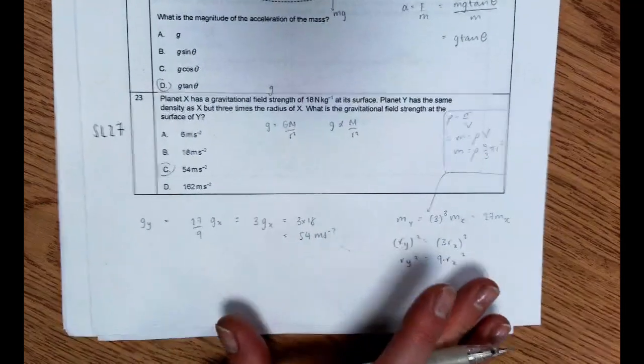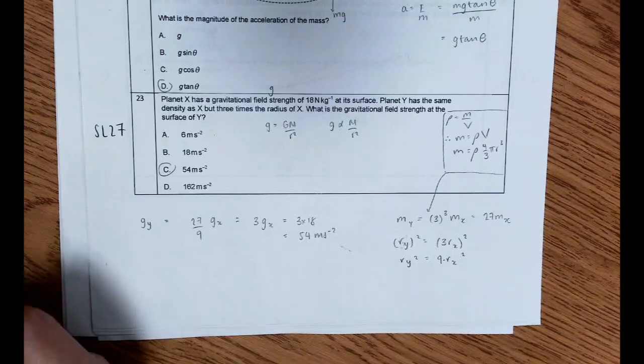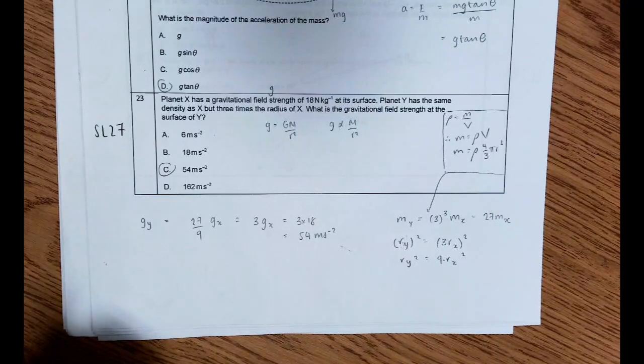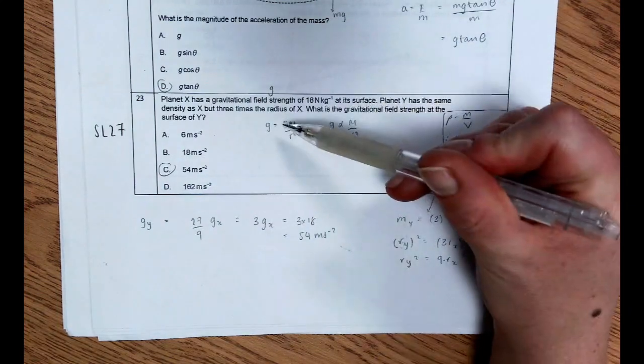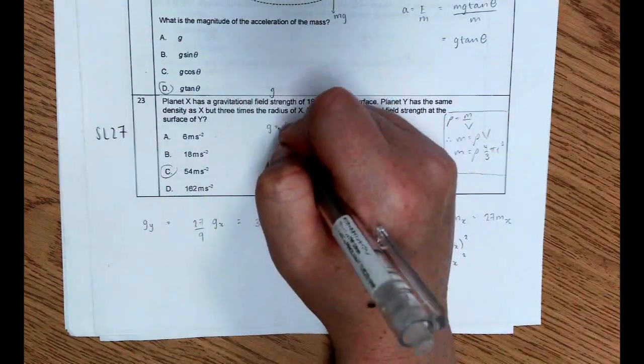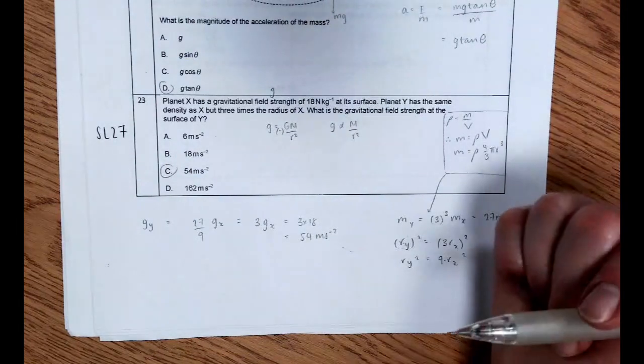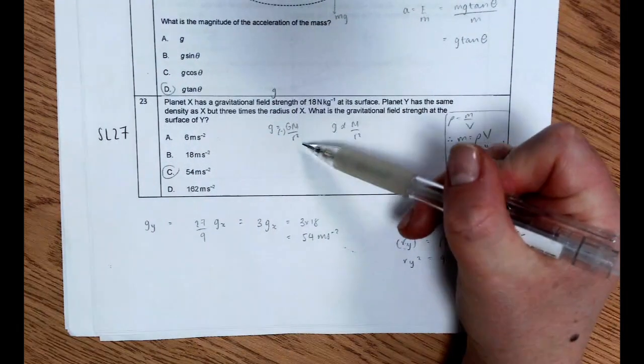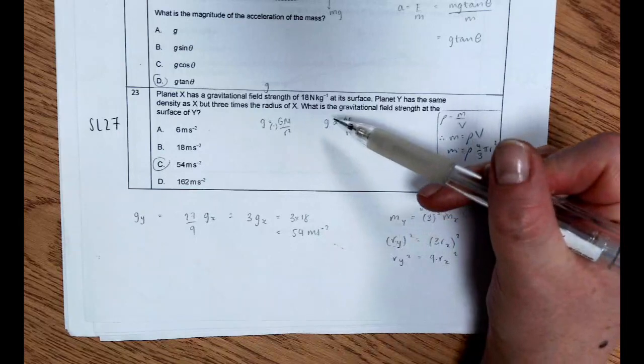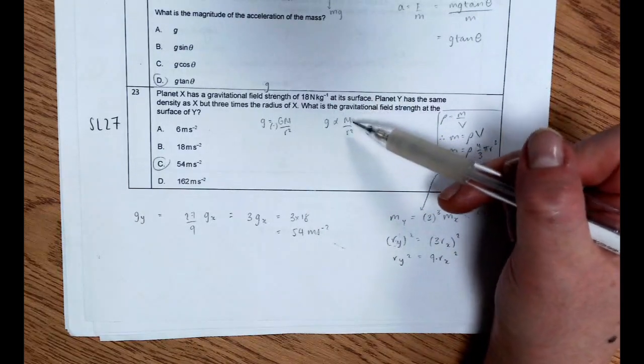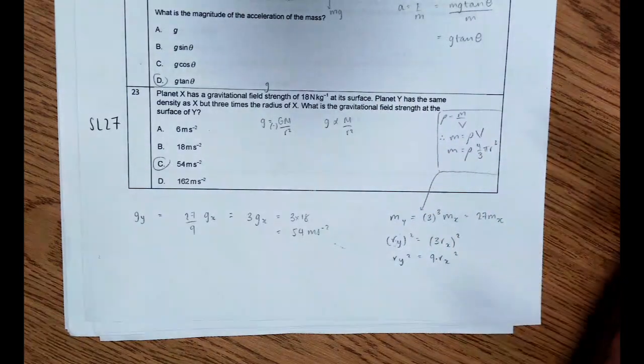Question 23. Planet X has a gravitational field strength of 18 newtons per kilogram at its surface. Planet Y has the same density as X, but 3 times the radius of X. What is the gravitational field strength at the surface of Y? Okay, so I know that little g, acceleration due to gravity, is GM over r squared, with a minus just for attractive purposes. G is a constant, so little g must be proportional to mass over radius squared.